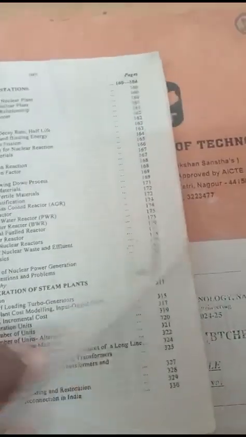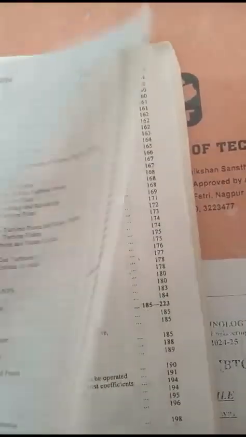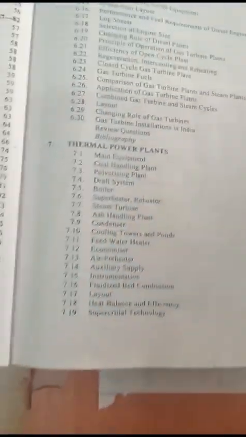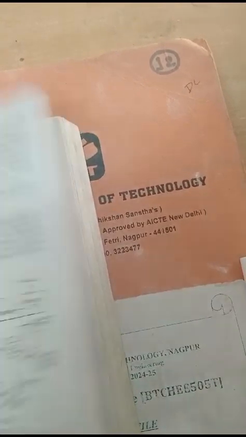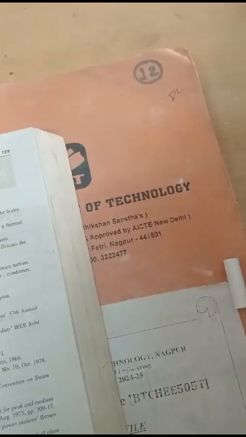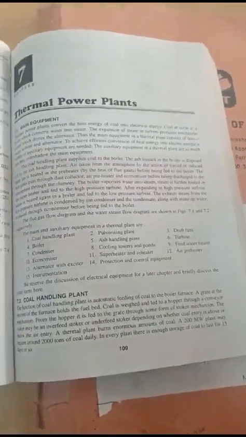So we will discuss the thermal power plant. Let us discuss the thermal power plant, which is unit number 7, on page number 109. So this is thermal power plant. The main parts and auxiliary equipments in thermal power plants are 1 to 12.